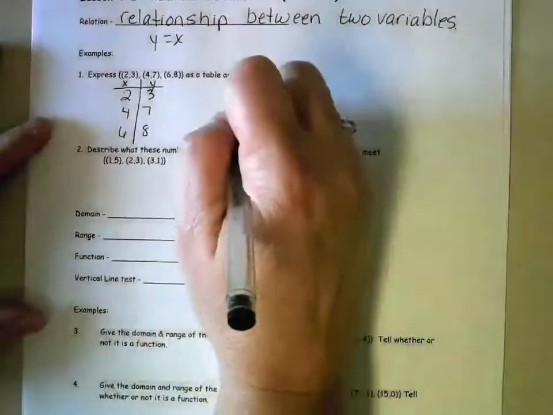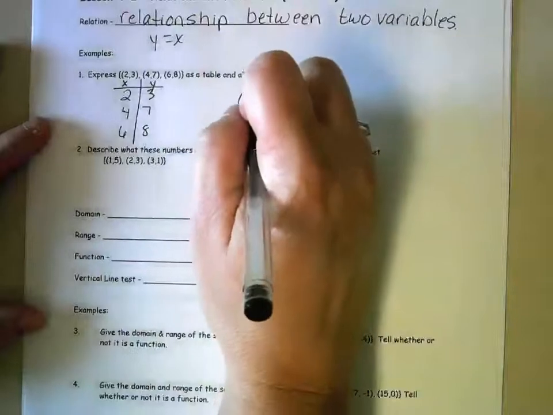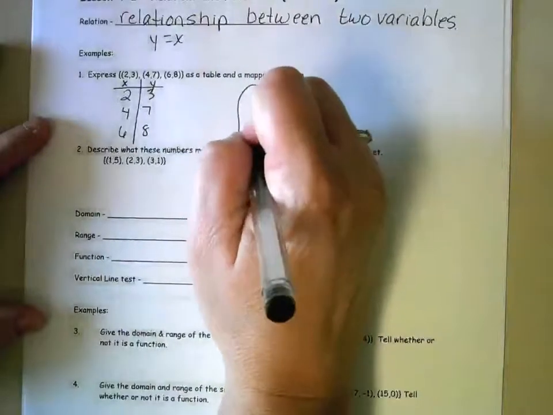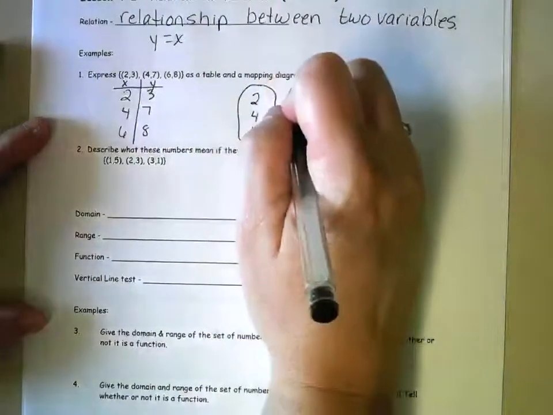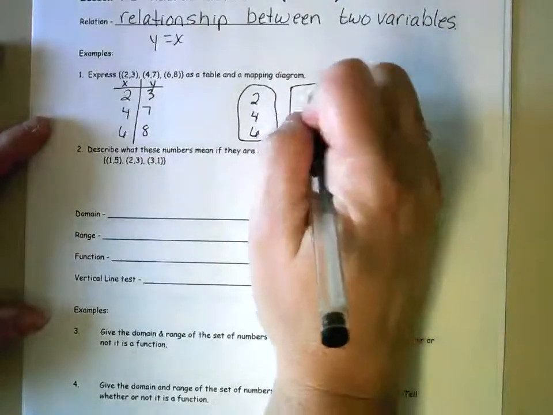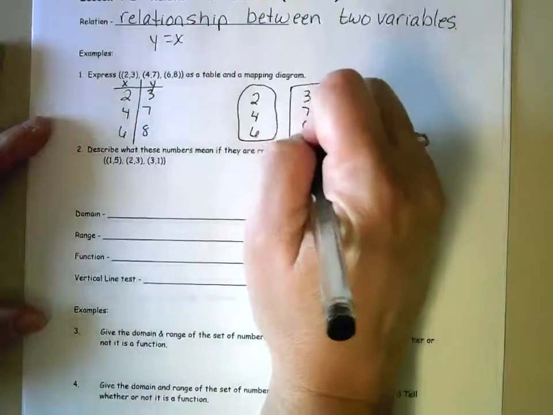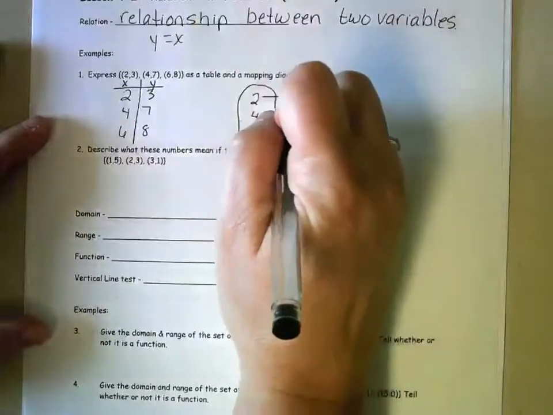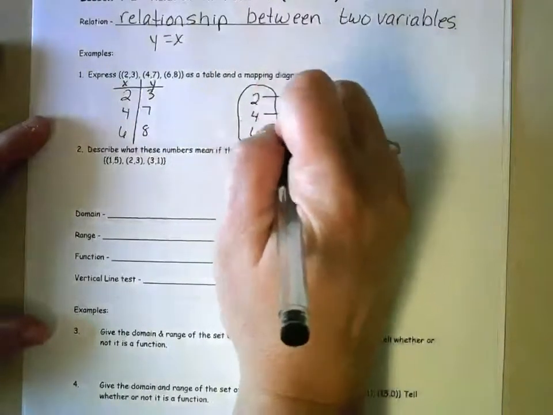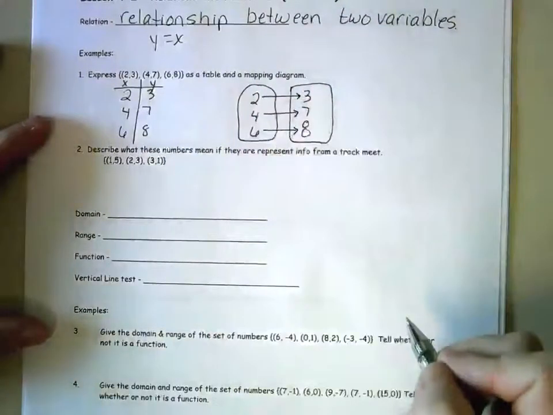And as a mapping, you have these kind of oval shaped things. The x values go in the first oval, rounded box, whatever you want to call it, and the second numbers go in the second. And then you just draw these little arrows showing which ones go together.